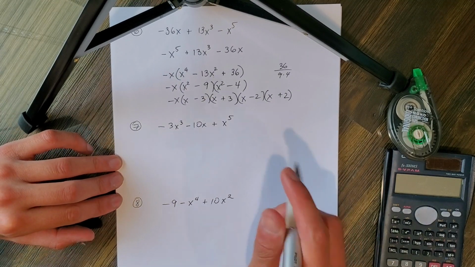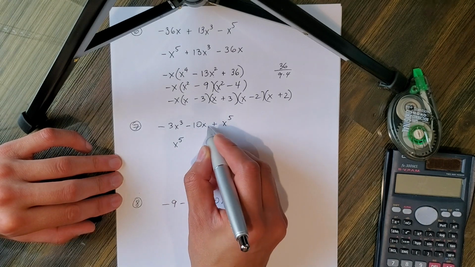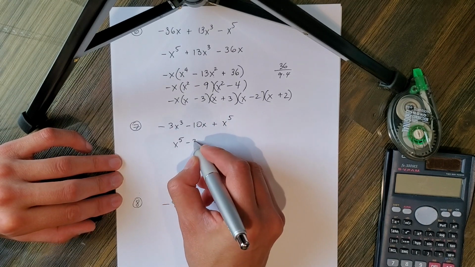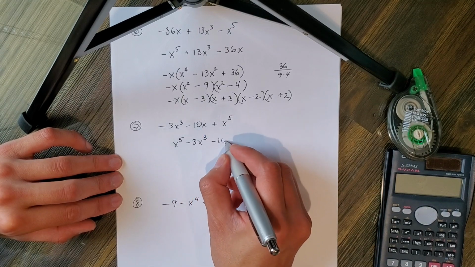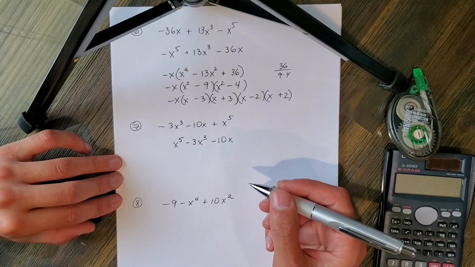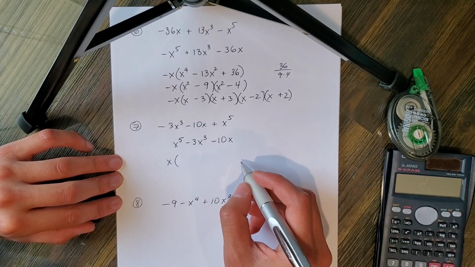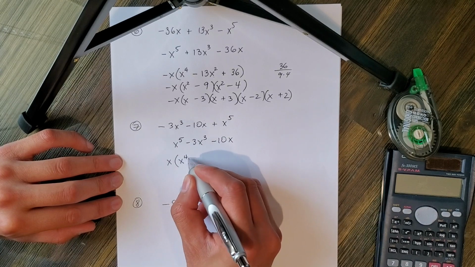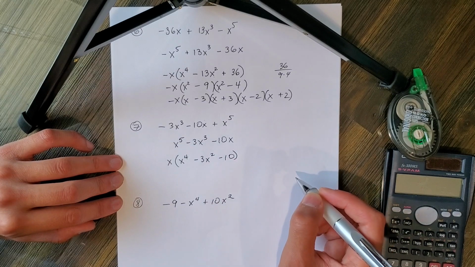Same type of problem. Let's go ahead and write it in standard form. So we have x to the 5th. Now which one comes next? Oh, the negative 3x cubed comes next. And then we have negative 10x or minus 10x. Okay? So right away I see they all have an x. So I can factor out an x. So what am I left with? X to the 4th minus 3x squared minus 10.